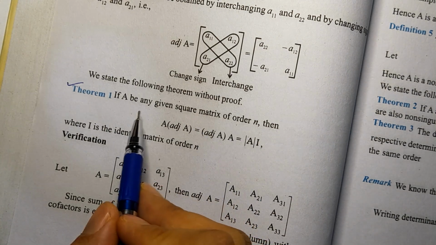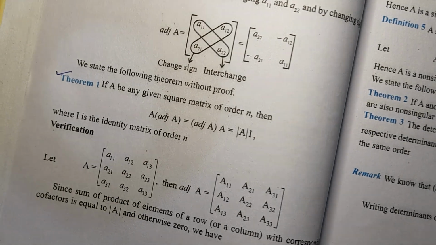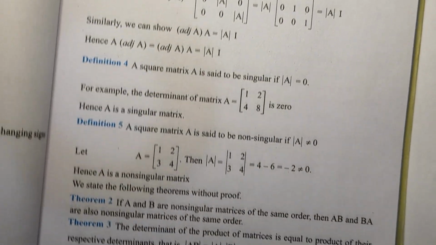So these three will be equal. So this is the first theorem. Only explanation is required.